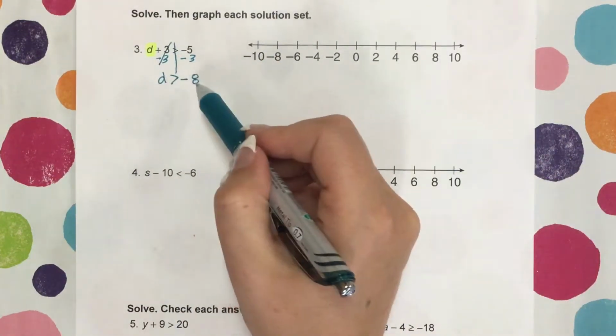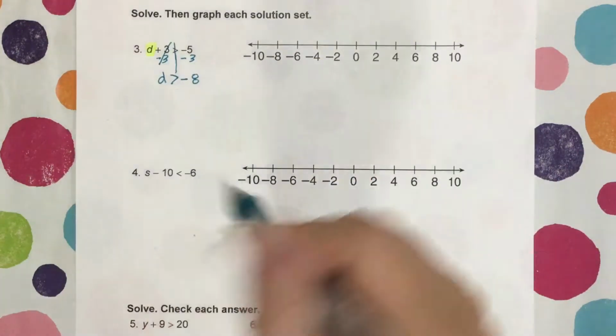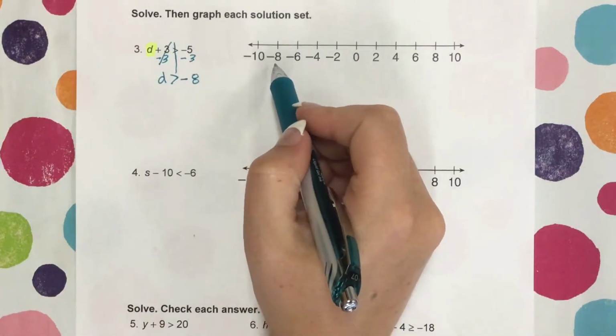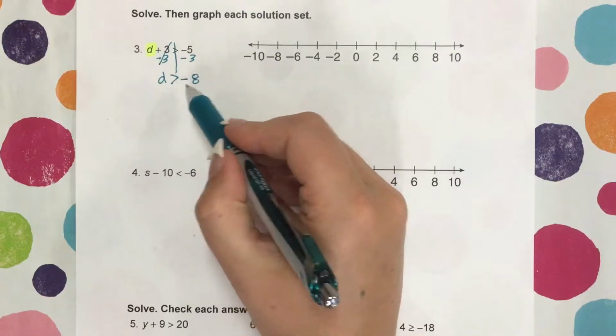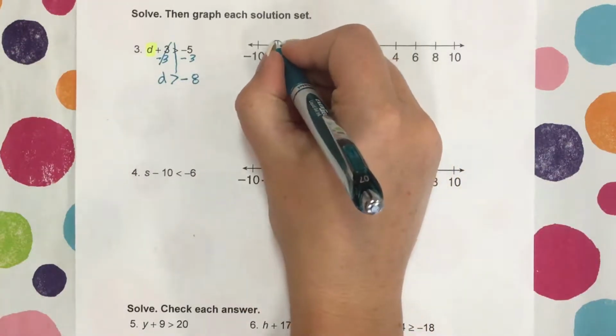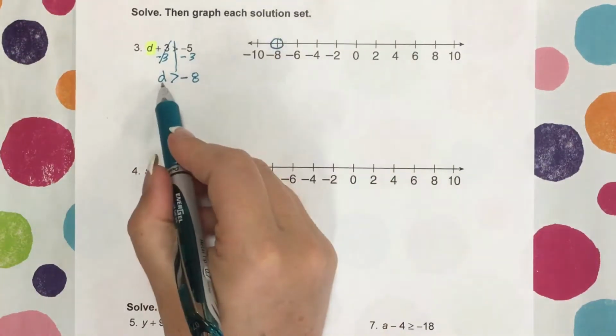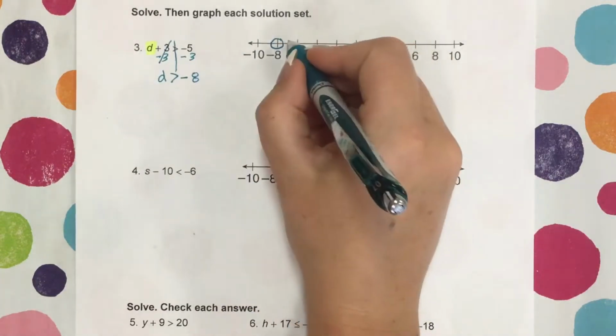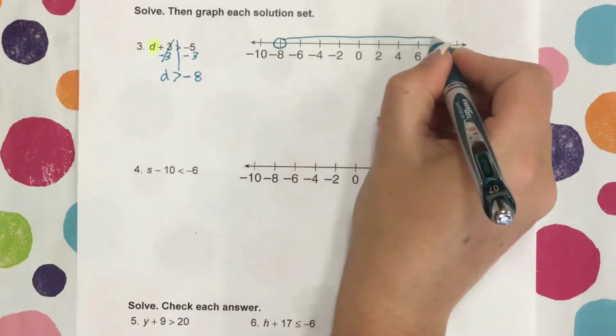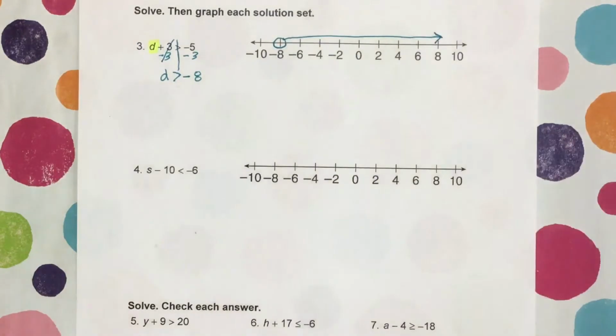So d is greater than negative 8. I'm going to go find negative 8. It is not equal to it, okay? So it does not include negative 8, so it's going to be an open circle. And d is greater than negative 8, so all the numbers that it's greater than would be here, this way. Okay, so that's how you graph it.